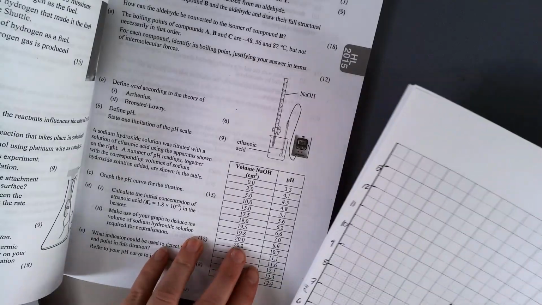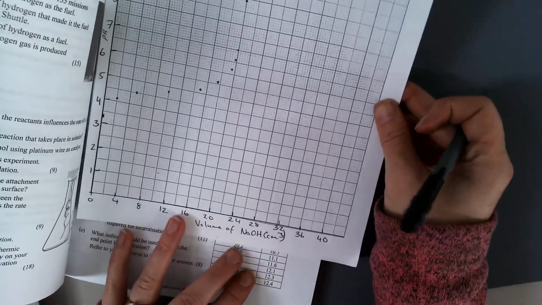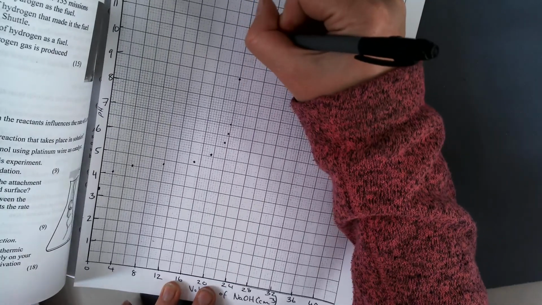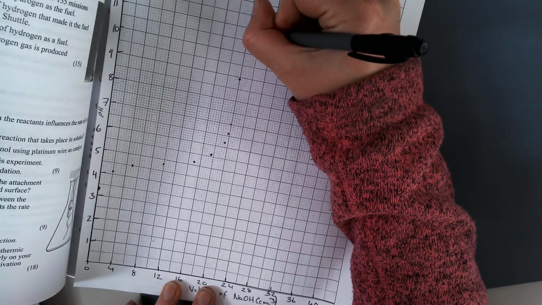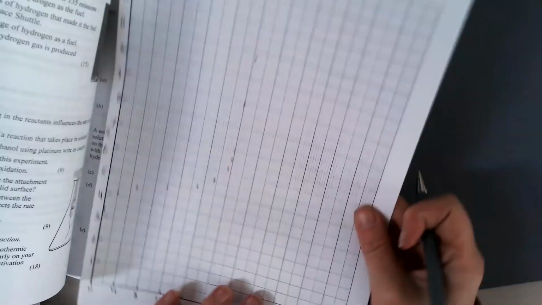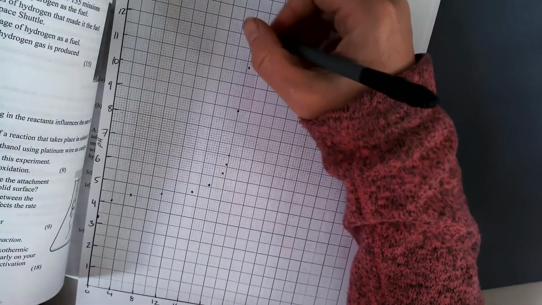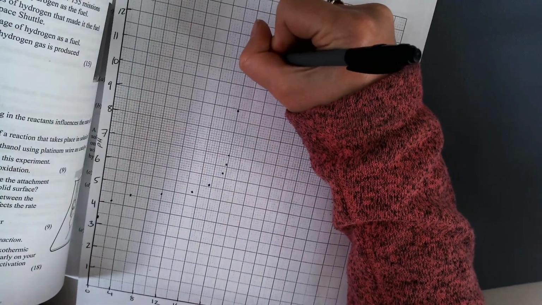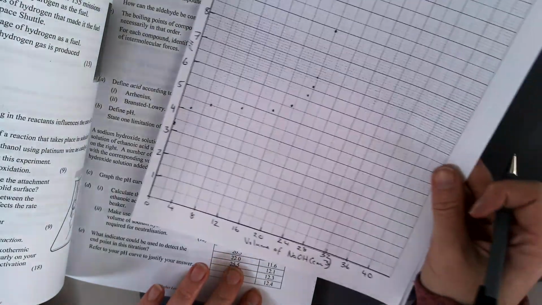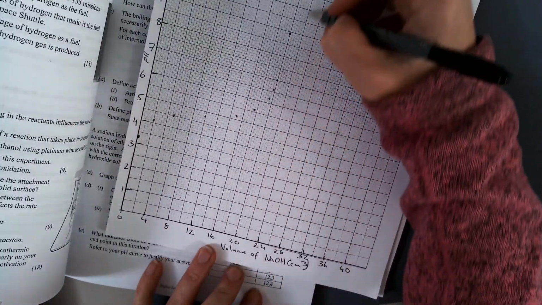At 20.2, I'm at 10.7. At 20.5, I'm at 11.1. At 22, I'm at 11.6.